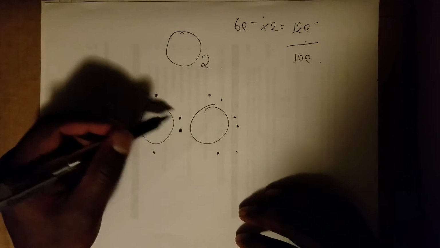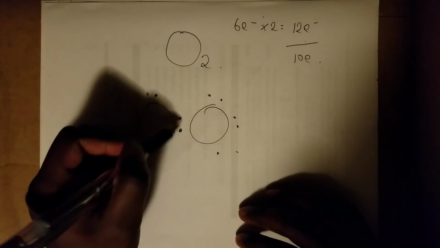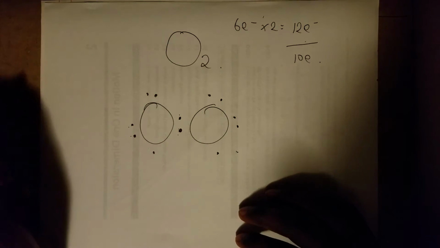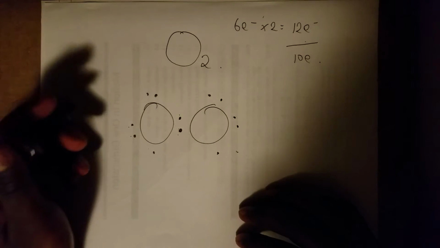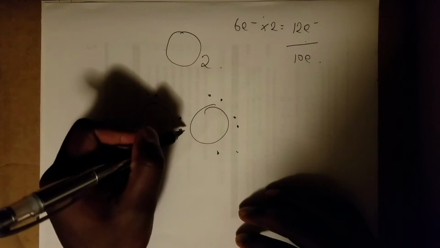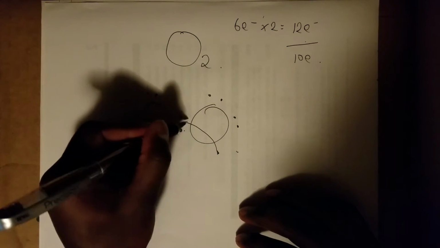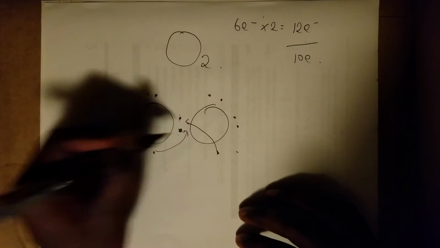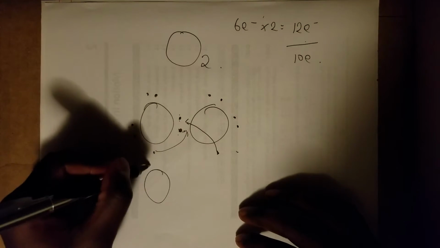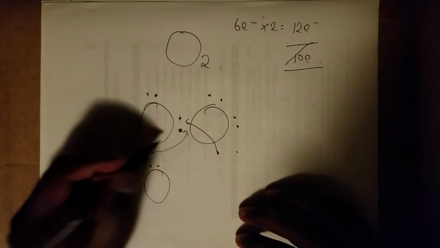So you count the formula: 1, 2, 3, 4, 5, 6, 7. No, they don't have 8. What you can do is take another one and put it here. Take another one and put it here. So what are you left with? We're out of electrons. We don't have any more. We have 10 when you do it.